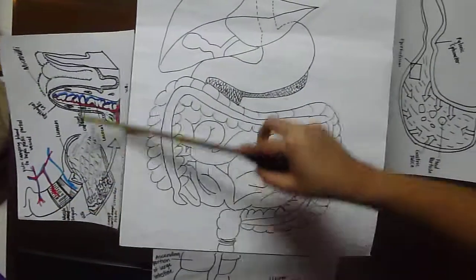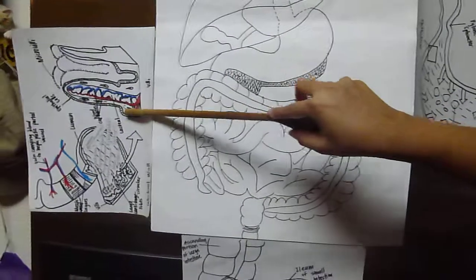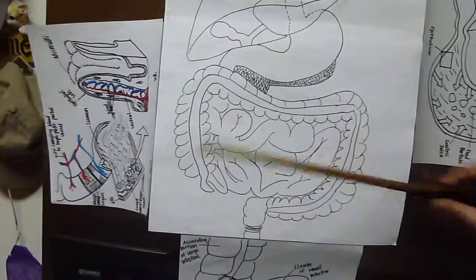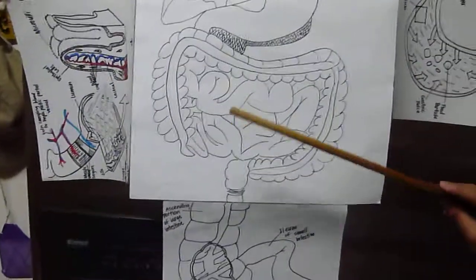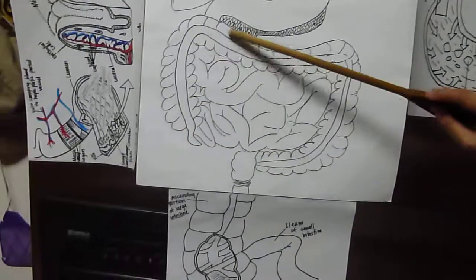In the small intestine, there are villi and microvilli, which are finger-like projections that greatly increase the surface area for nutrient absorption. The digestion by enzymes is regulated by enterogastrone, which is secreted by the duodenum.